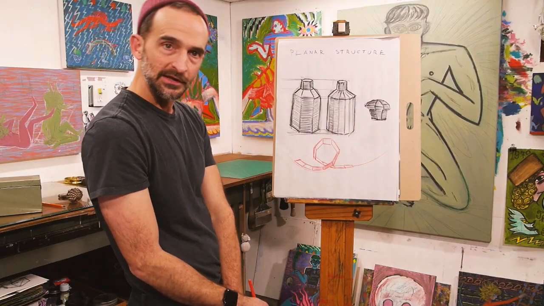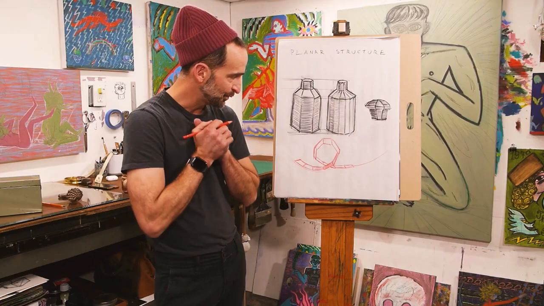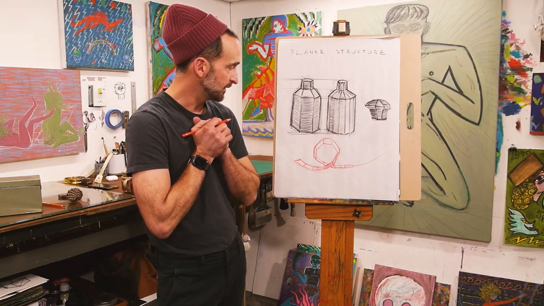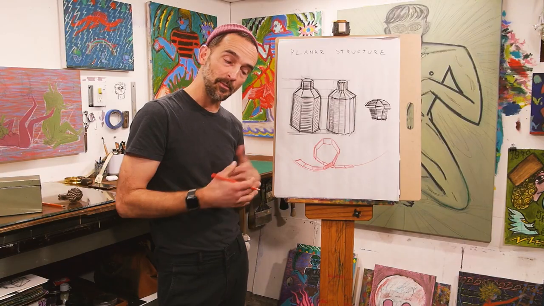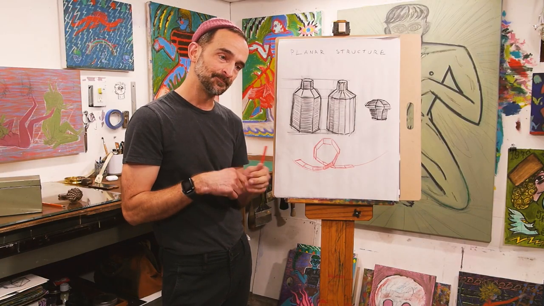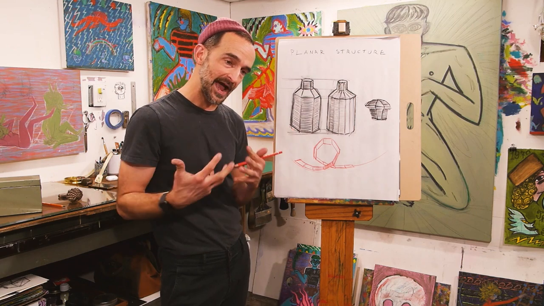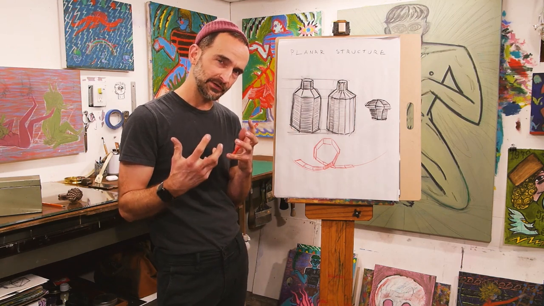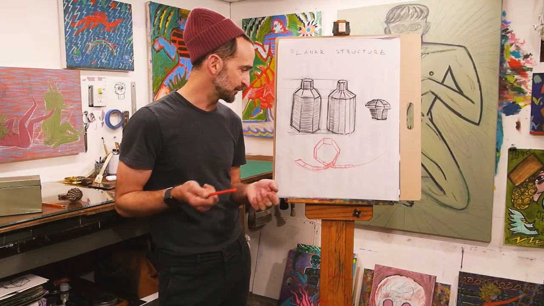So that is planar structure. I hope you can put it to use for your drawings, both from life and from imagination. And maybe especially if you're someone who draws from imagination and your drawings have kind of lacked a three-dimensional quality that you're seeking, try planar structure out.